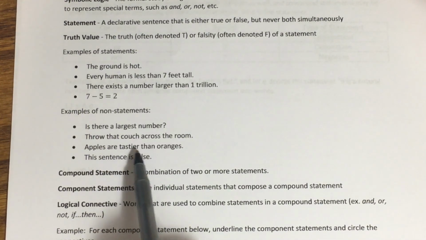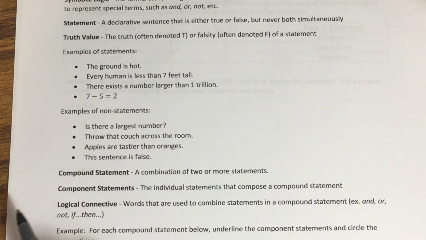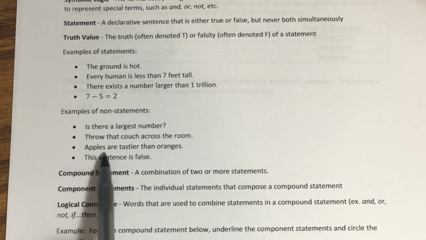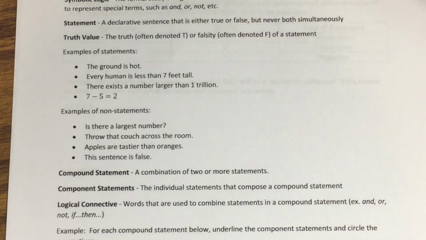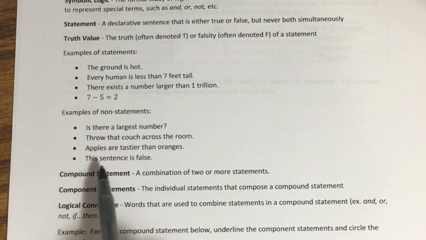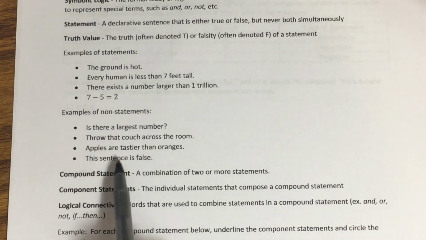Taste is going to vary from person to person. So I may think that apples are tastier than oranges. You might think that oranges are tastier than apples. This is not necessarily always true or always false. It depends on a person's particular taste, right? And then this last one here, this sentence is false.